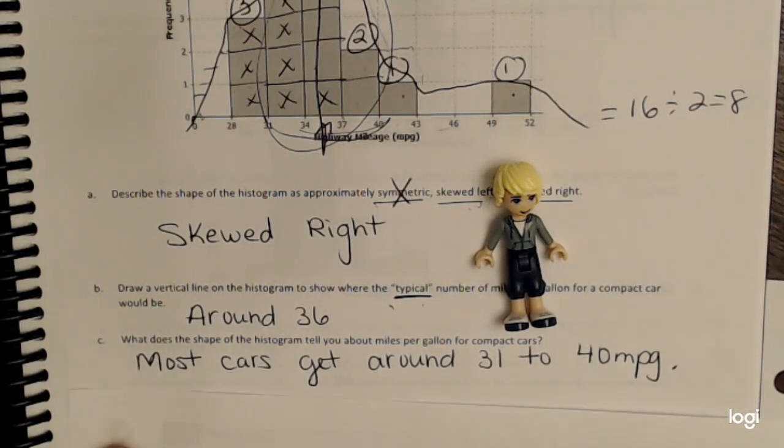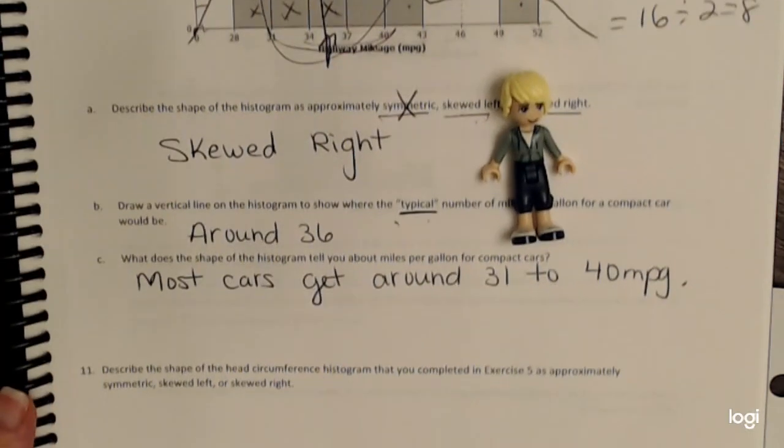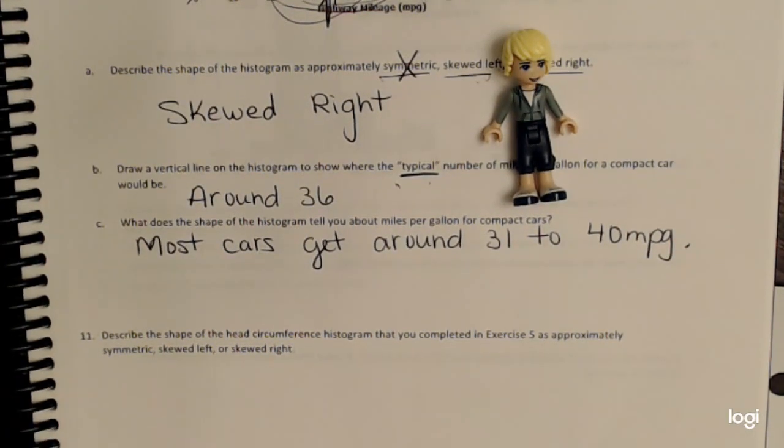And then we're going to only look at one more problem on the bottom, and we're going to stop for the rest of the day. Tomorrow there will not be another lesson. Tomorrow I'm going to give you a little Google form just to see how you're doing, and if you're understanding or not.